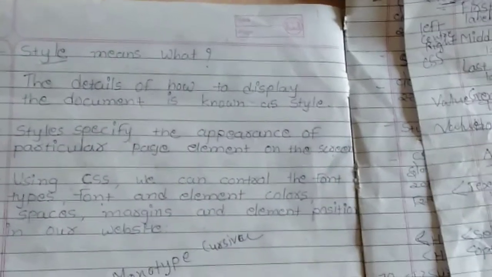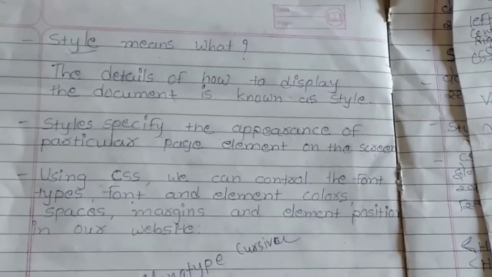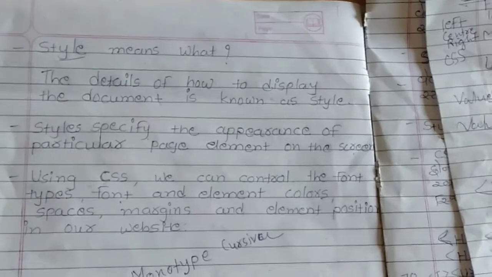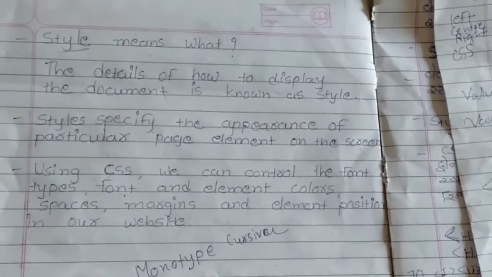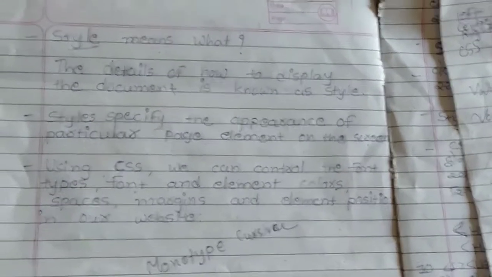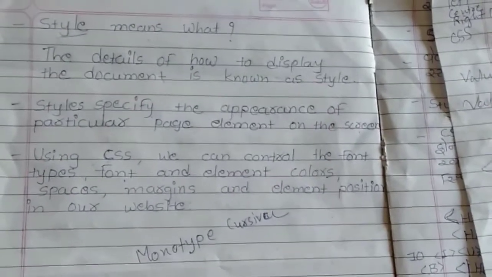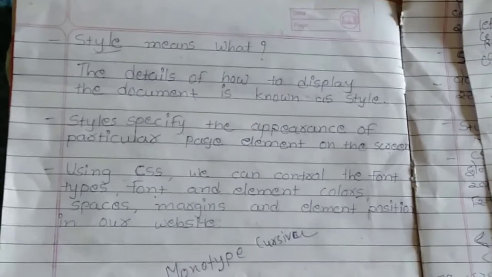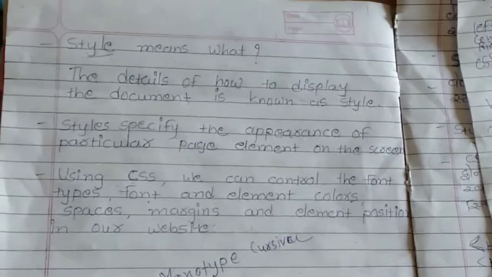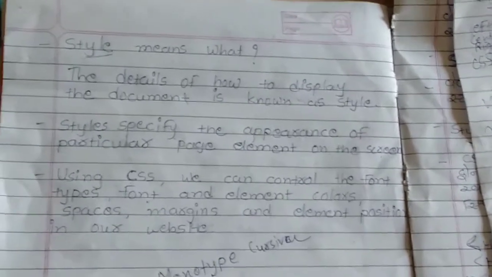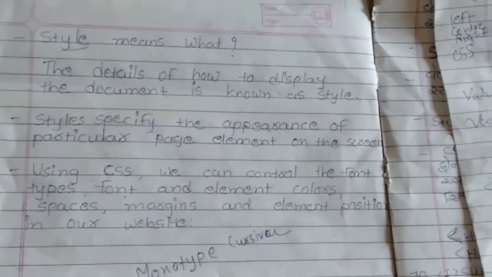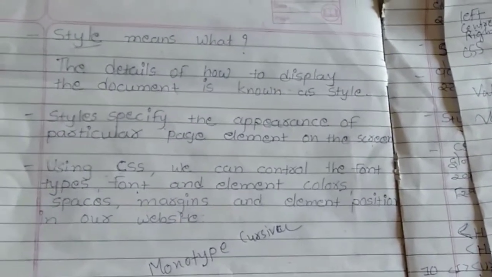In your notepad, you have to compulsorily write the B tag 10 times, the I tag 10 times and the U tag 10 times, because you want to apply bold effect to your 10 paragraphs. But in CSS you have to write it only one time, and you can apply the CSS effect to your 10 paragraphs.